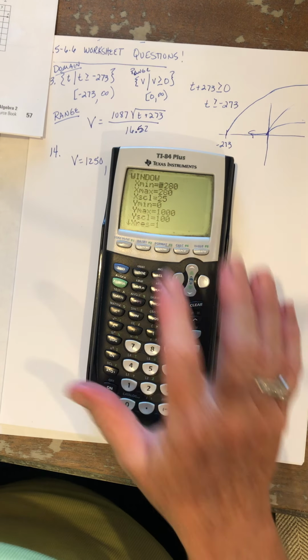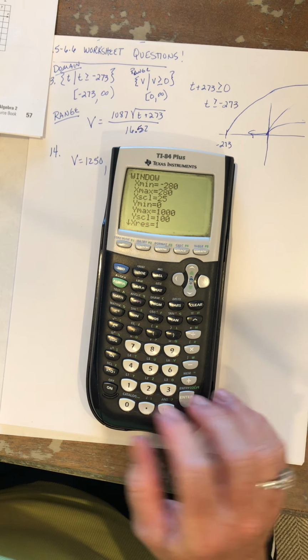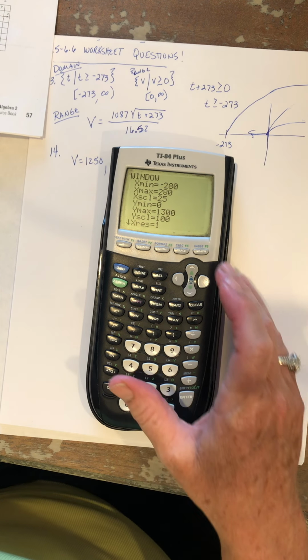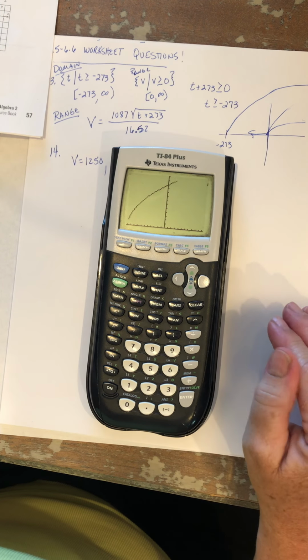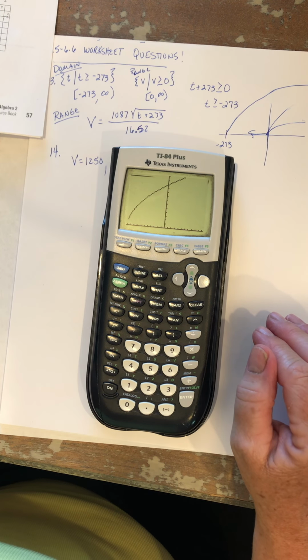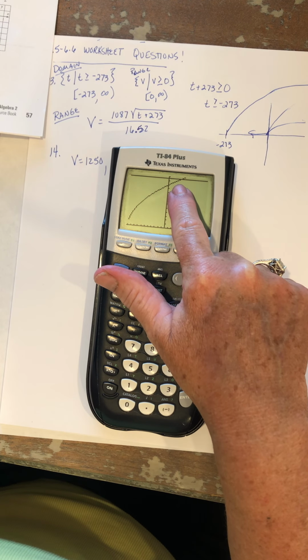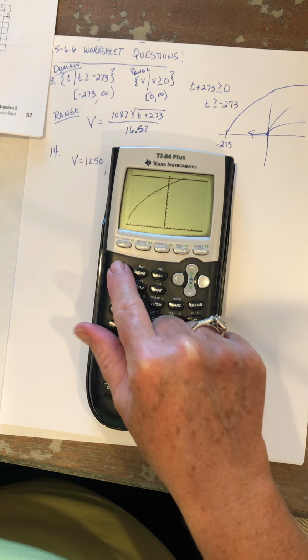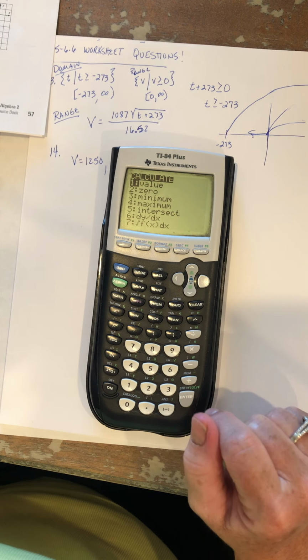Okay, but I do have to go back and change this window. It has to be at least 1250, so I'm going to go 1300. I'm going to graph it. There's my curve, and there's my little line I'm looking for. There's my intersection. So I'm going to go second, calculate, number 5, intersection.